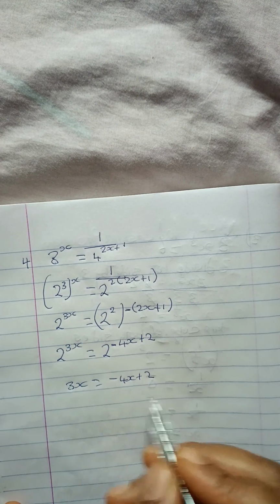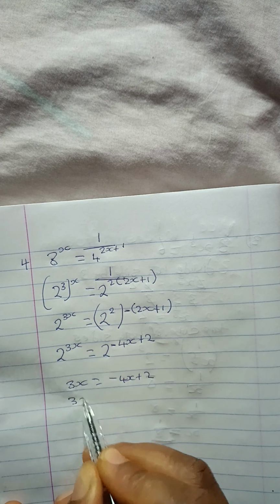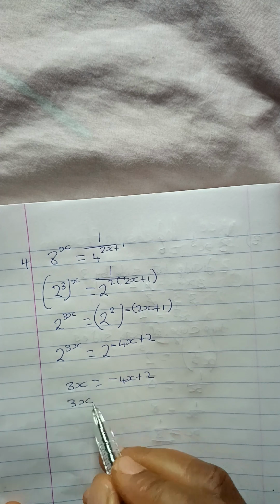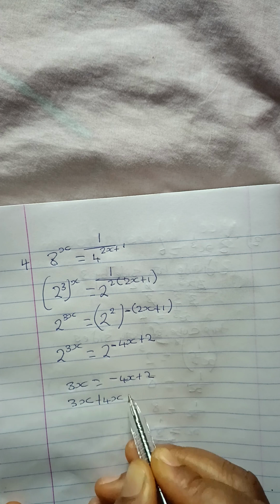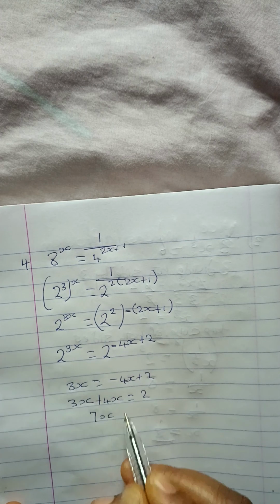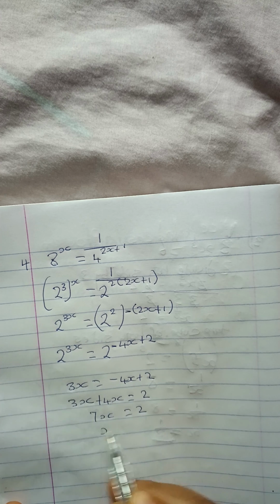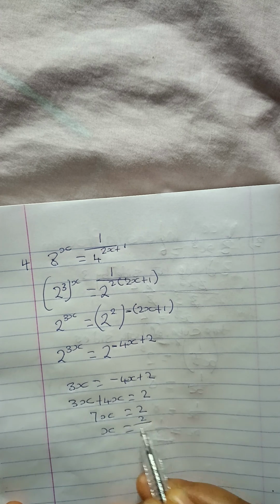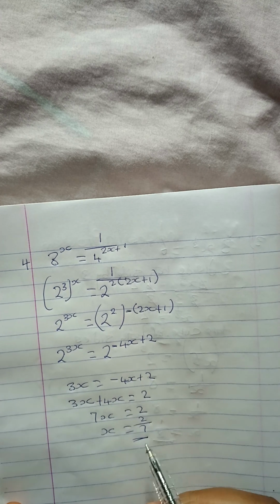So now let's collect the like terms. 3x, this minus crossing over becomes plus 4x equal to minus 2. This plus this is 7x equal to minus 2. So our x is equal to minus 2 over 7. So this is how to solve this.